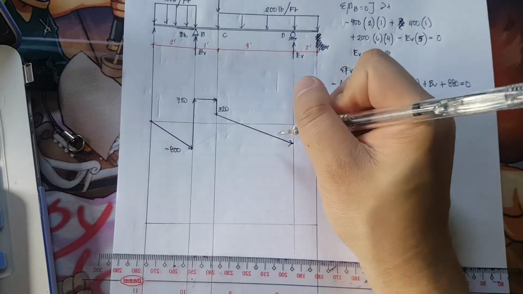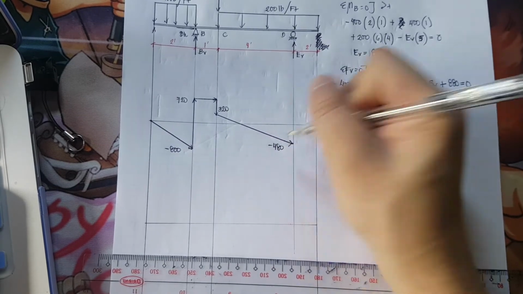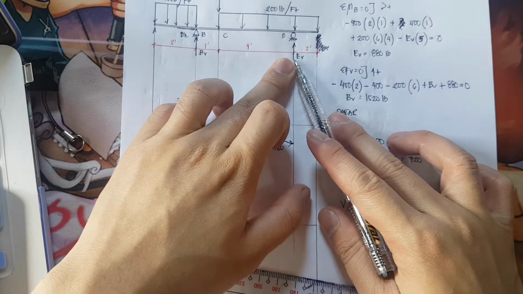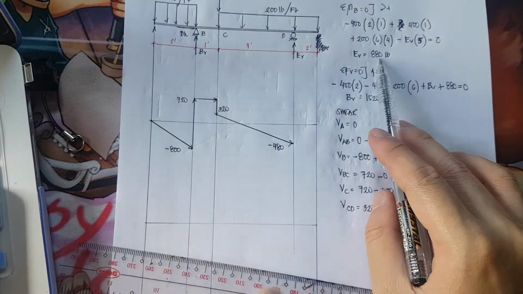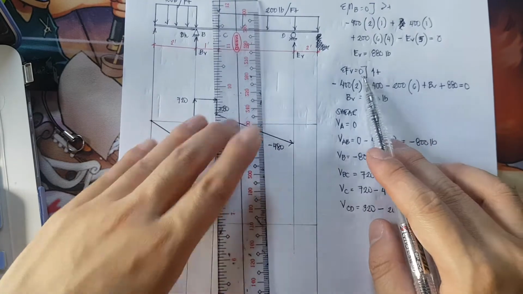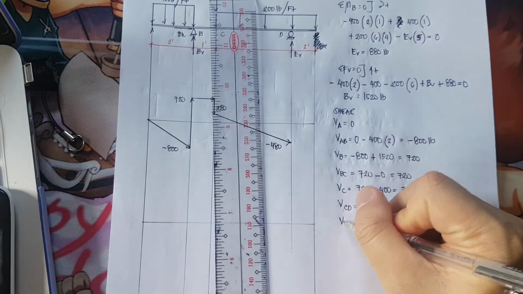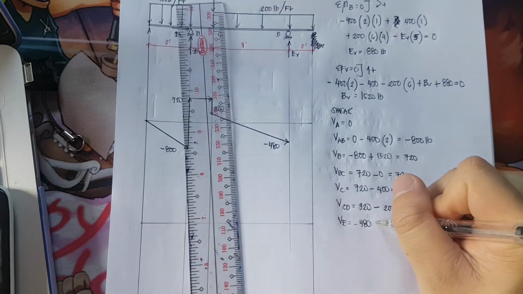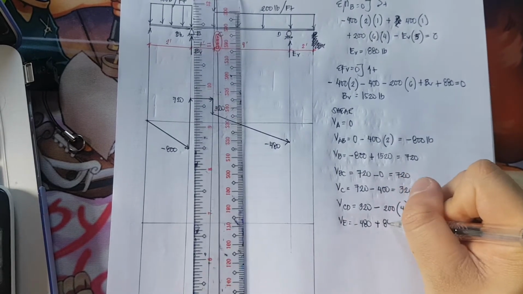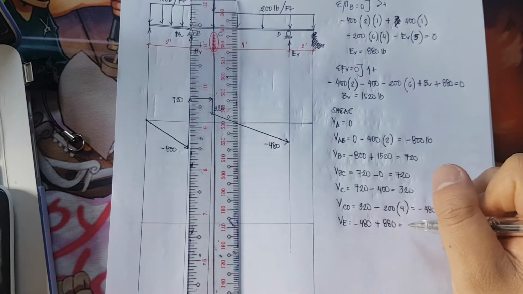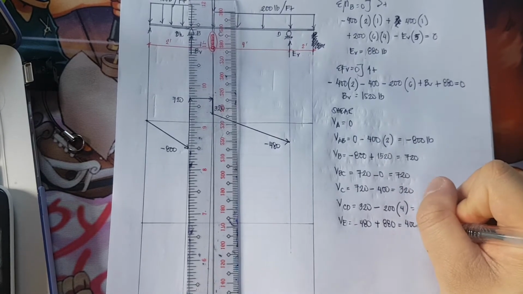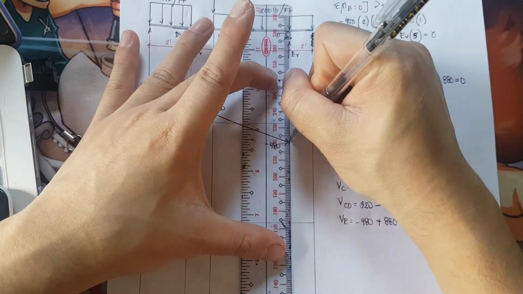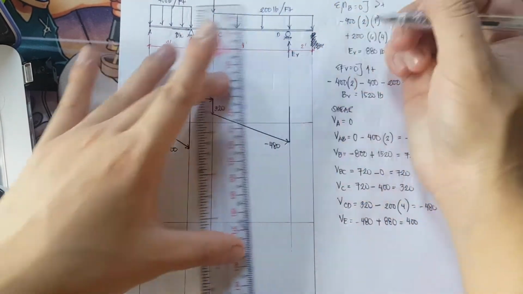So, that is negative 480. Then, we have a shear at the support, E, that is 780 pounds. So, shear at E is equivalent to negative 480 plus 880, which is equivalent to 400 pounds. So, from negative 400, aakyat tayo ng positive 400.